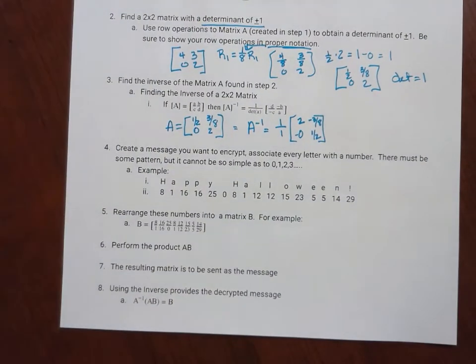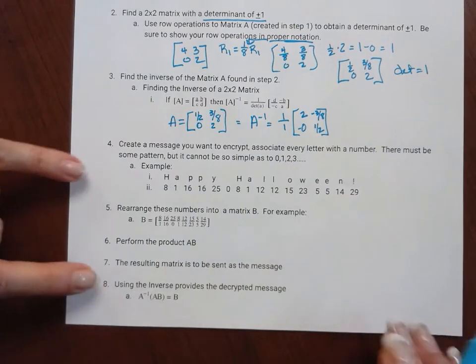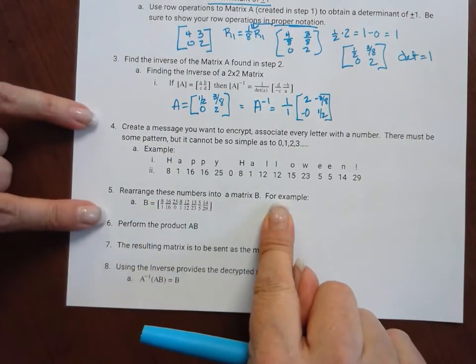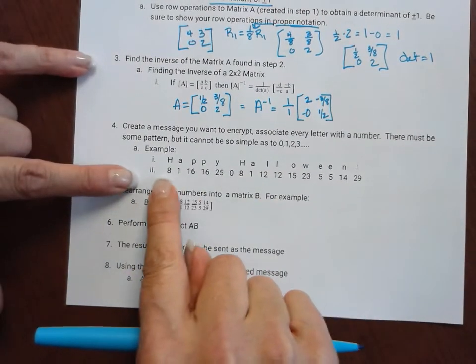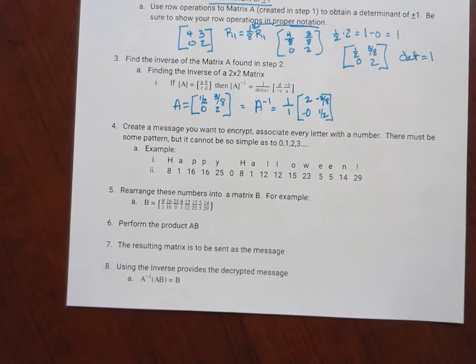All right, so then what you're going to do is you're going to create your message and rearrange it into a matrix. Now, I just did 0, 1, 2, 3, 4, 5. You cannot do anything that easy. But make sure it has a pattern so the person can decode it to figure it out.